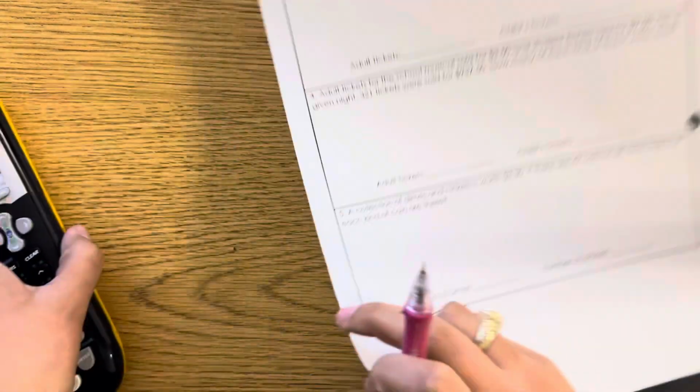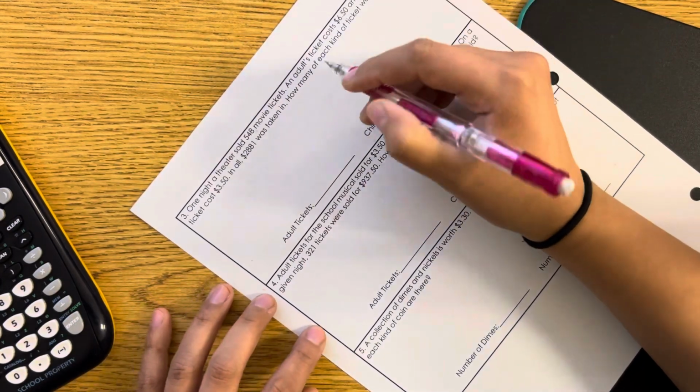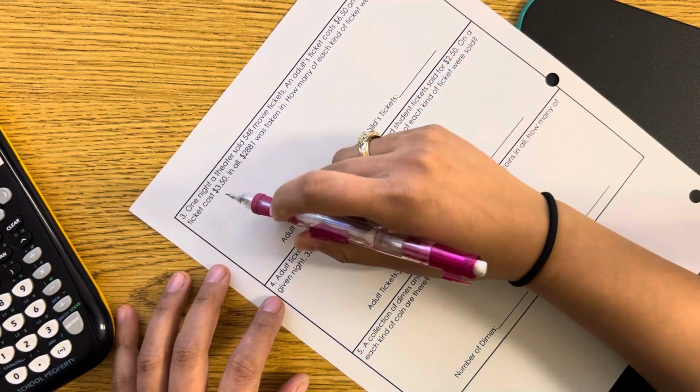Okay, so let's do that again. It says one night at a theater sold 548 movie tickets. Adult tickets cost $6.50 and a child's ticket cost $3.50.